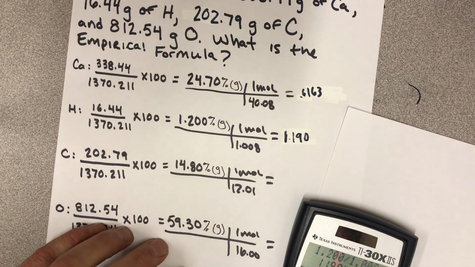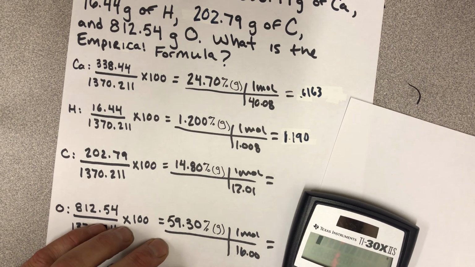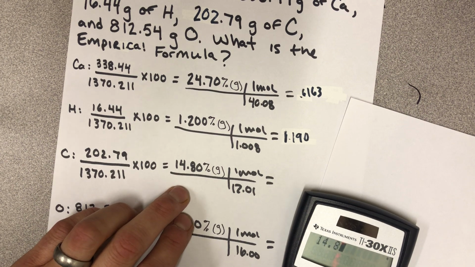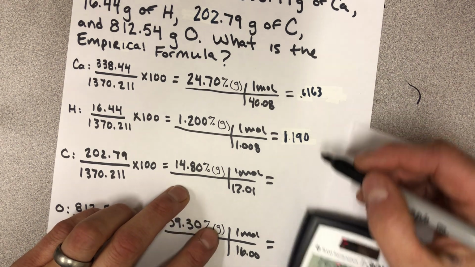Okay, next one here for carbon, 14.80 divided by 12.01. That is a 1.232.